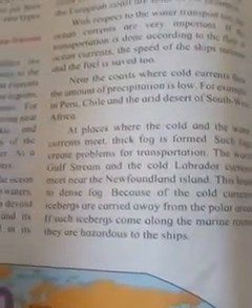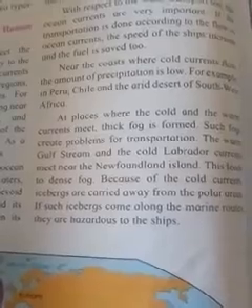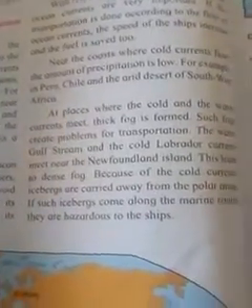That means at the place where the cold and warm currents meet, thick fog is formed. Such fog creates problems in transportation.